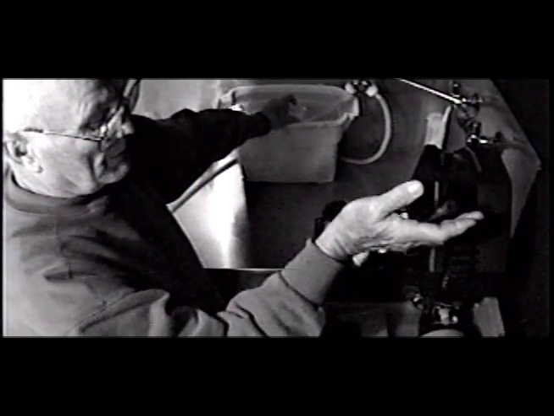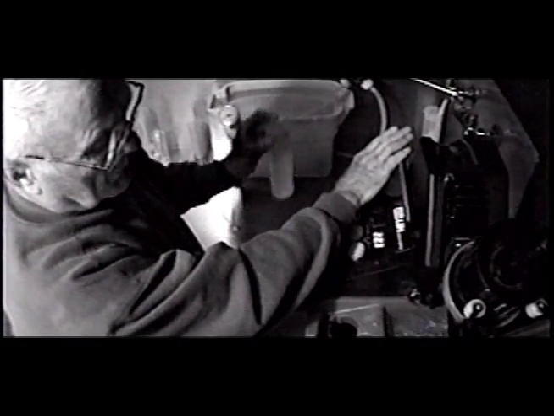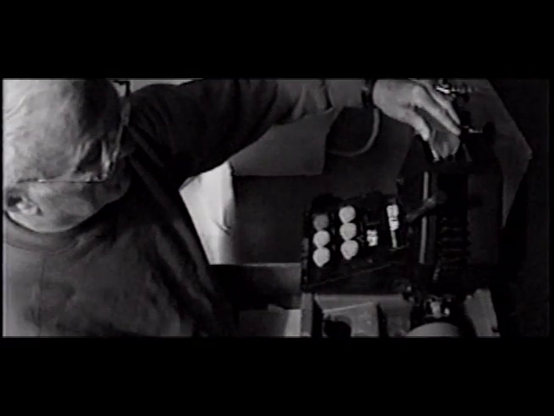I'm giving it now 4 quick rinses. Then I'll take the film out of the tube and wash it over here with the film washer that I have.